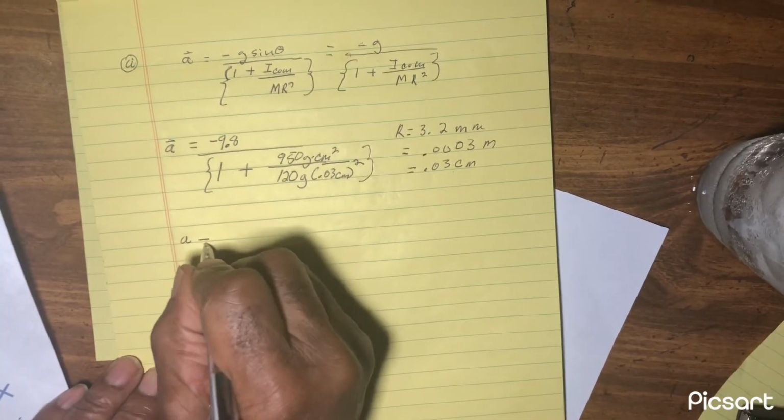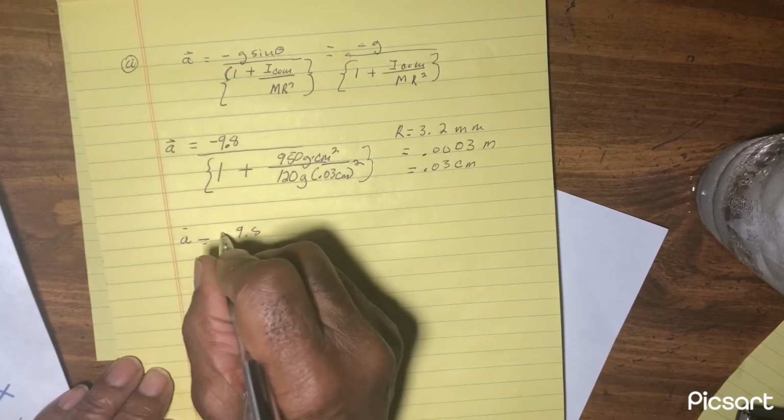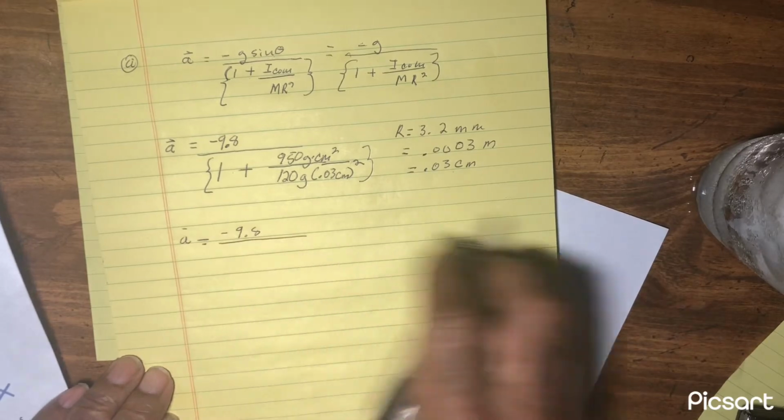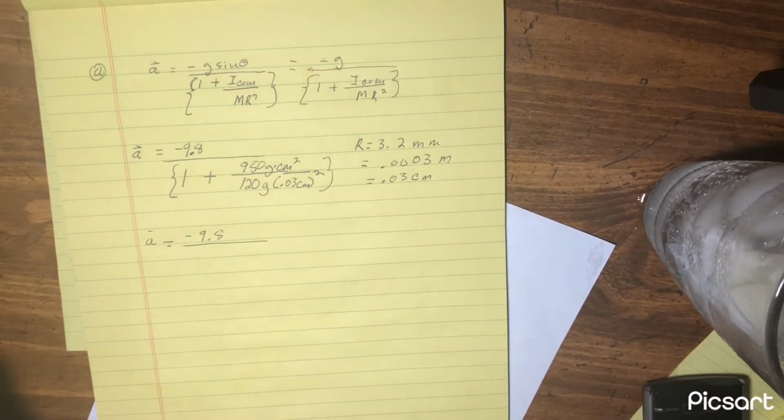So when we do the math on this, a is equal to 9.8, minus 9.8, and we're going to have this denominator here.